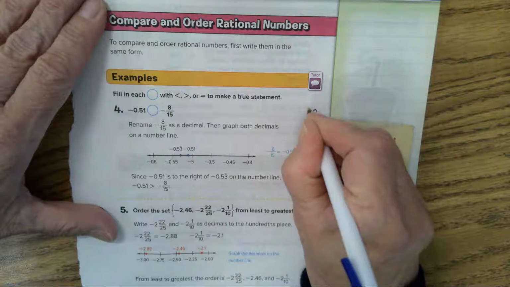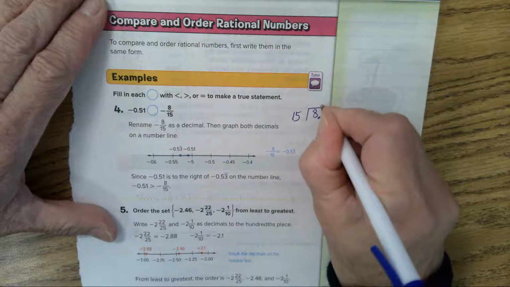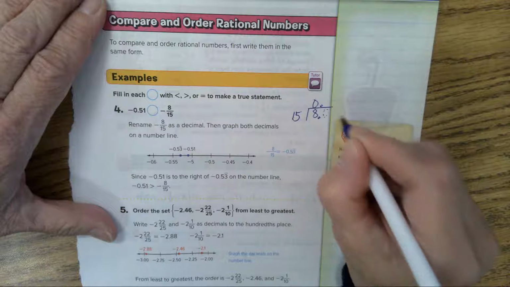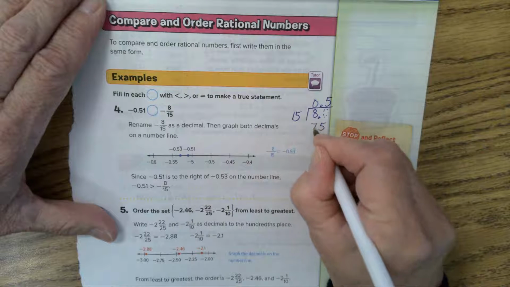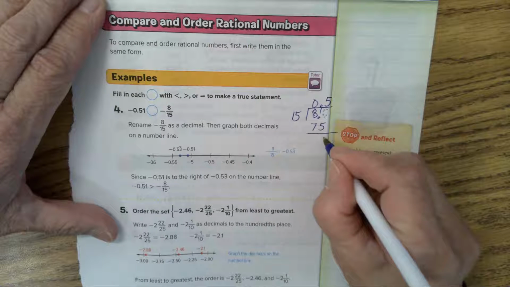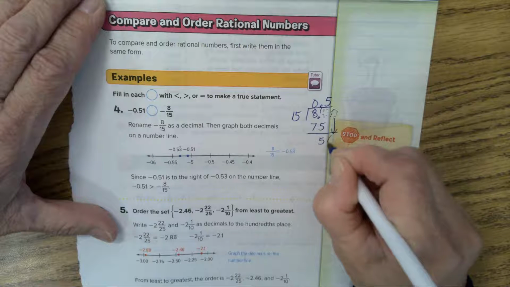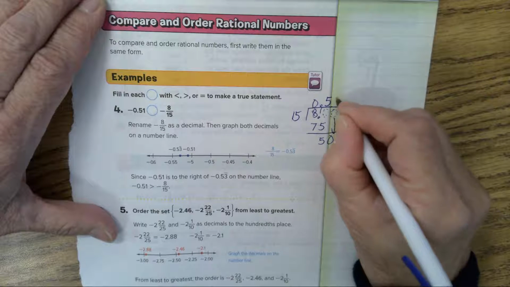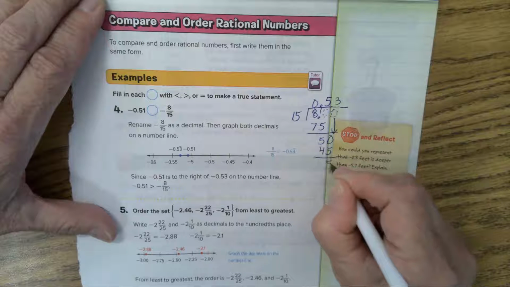8 divided by 15. Put it in your box. Everyone do this. Add a decimal point. How many 15s are in an 8? 0. How many 15s are in an 80? 5. 5 times 5 is 25. Carry a 2. We get a 75. Subtract. You get a 5. Add another 0 or a dotty dot. Bring it down. How many 15s are in a 50? 3. 3 15s will be a 45. Subtract. Oh, and it's going to repeat.